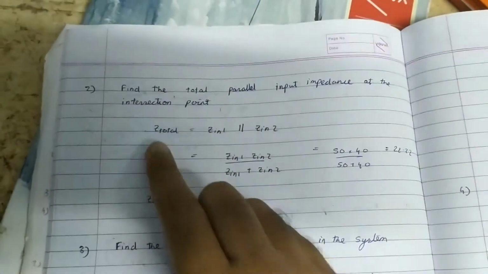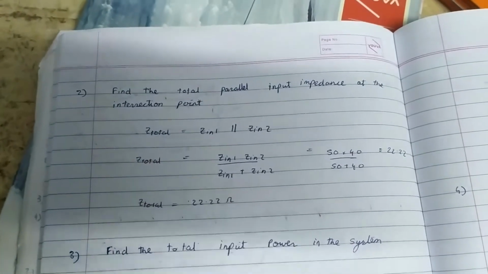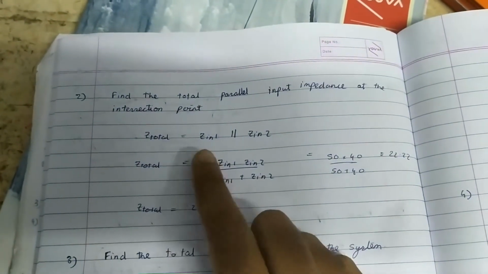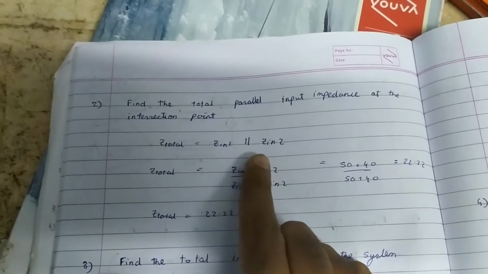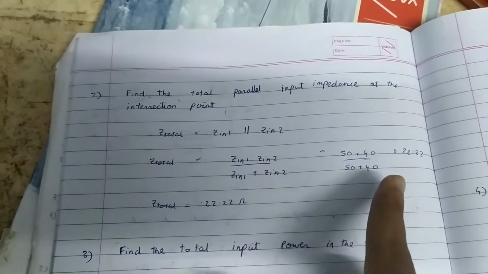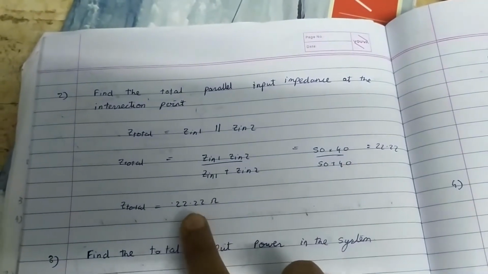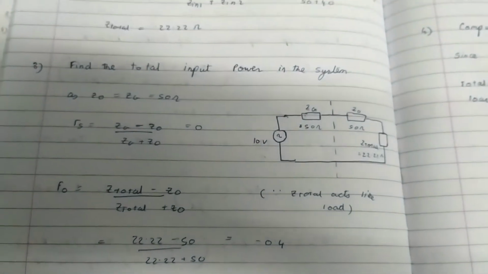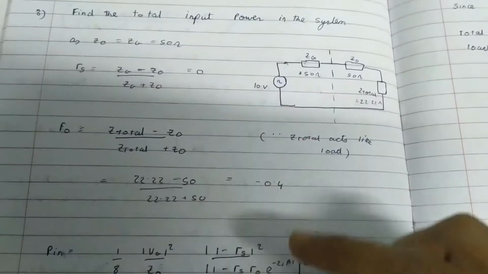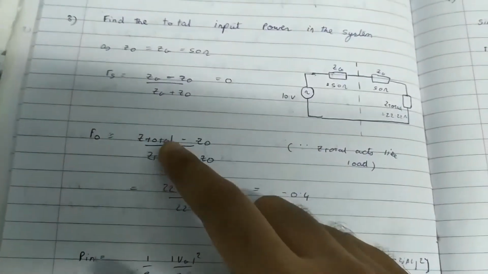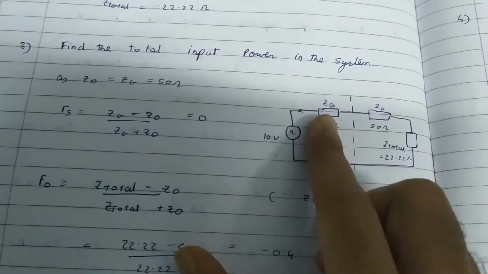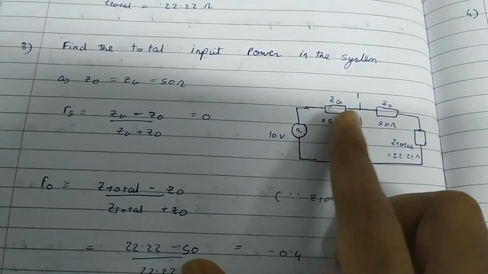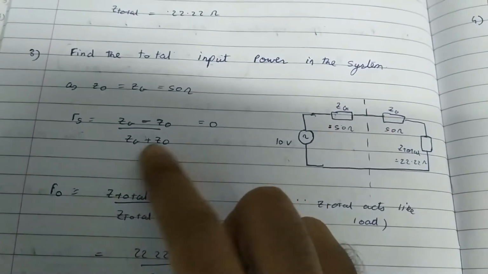Now we have to find at the intersection what is the total impedance. It will be the parallel combination of these two impedances, which we write as 22.22. And next we have to find the total power. For finding that, we require gamma s and gamma naught. Gamma s will be 0 because 50 minus 50 is 0.